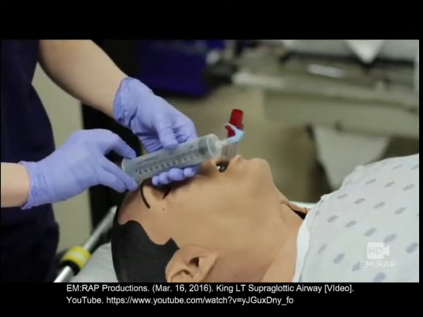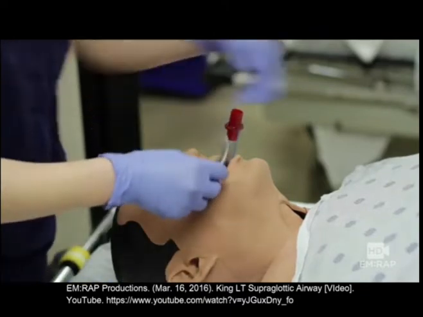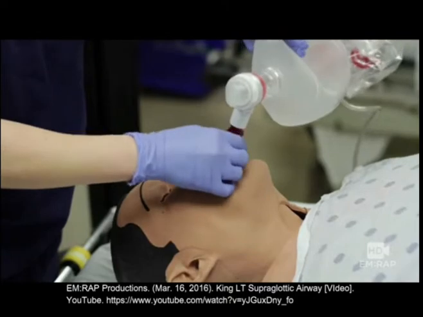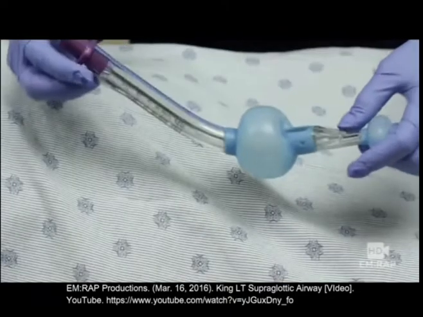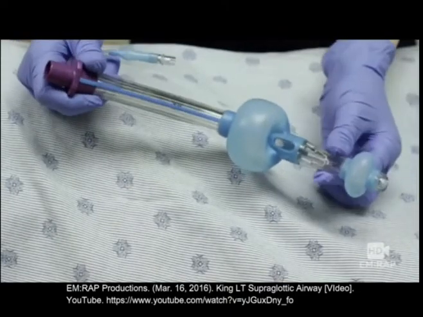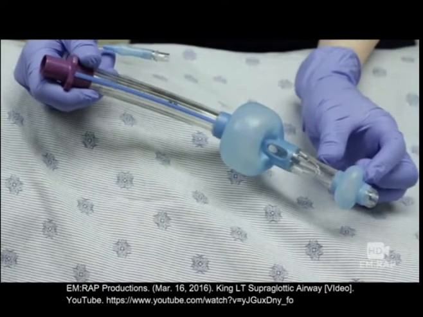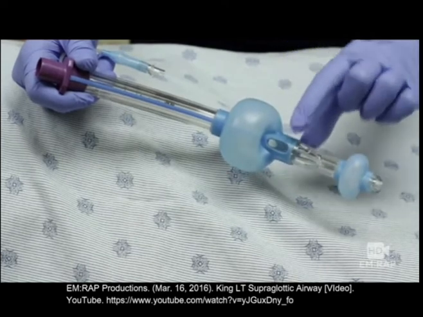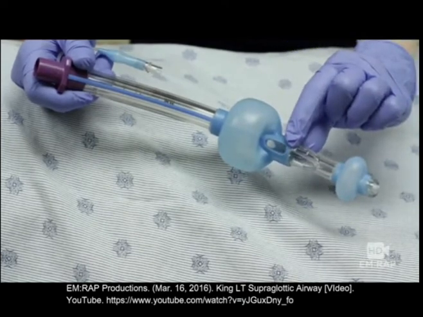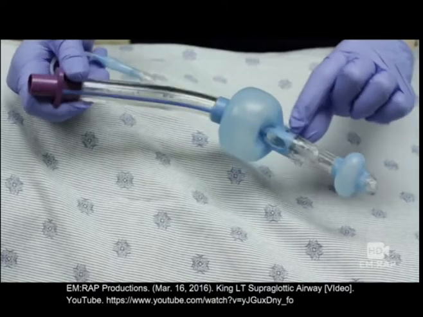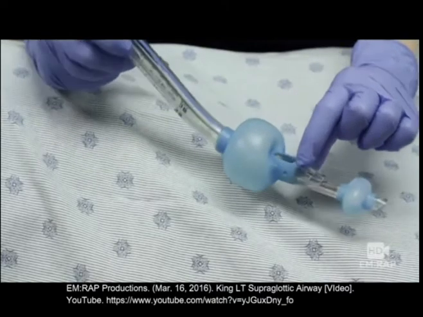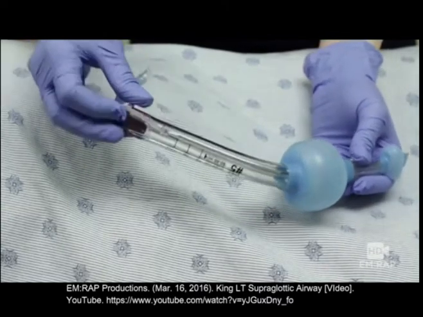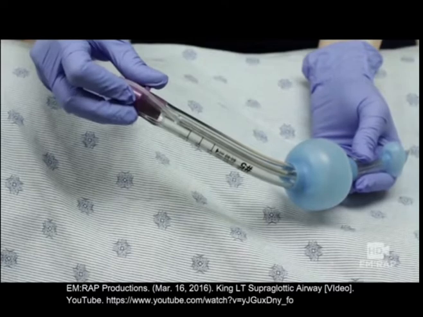Now you should be able to bag your patient. If you have any resistance to bagging, you want to back it out just a little bit till you get the ventilatory openings right at the glottis. Now there are 2 balloons. The more distal balloon goes into the esophagus. It's an esophageal intubation. And the more proximal balloon goes in the hypopharynx. There's 2 main ventilatory outlets, and there are 2 side eyelets, one on each side. There's also a gastric port, which is made to be able to pass up to a size 18 French gastric tube right there on the side.